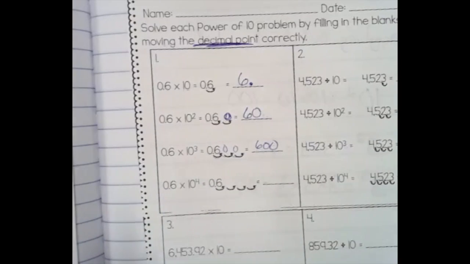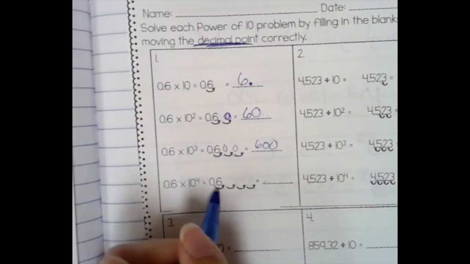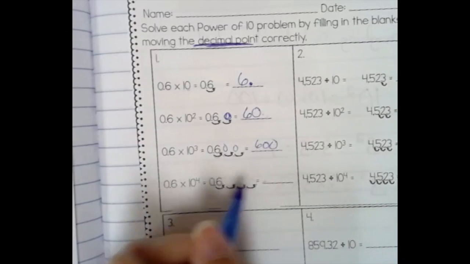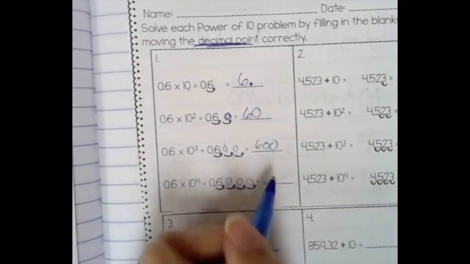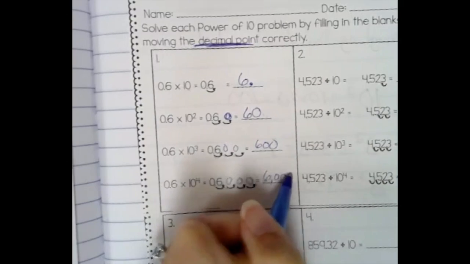6/10 times 10 to the fourth power, we're going to move it 4 times. 1, 2, 3, 4. Don't forget your placeholders, and that is 6,000.